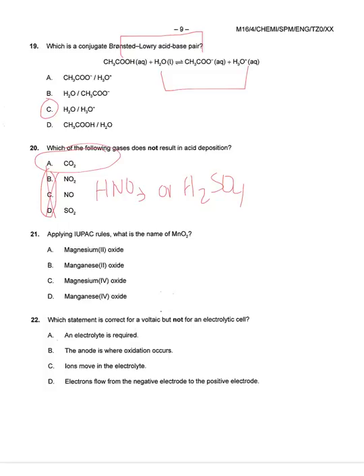21, applying IUPAC rules, what is the name of MnO2? Well, make sure you realize it's manganese, not magnesium, so that eliminates 2. And oxygen with a -2 charge would have a -4 charge. So we're looking at D, manganese 4 oxide.